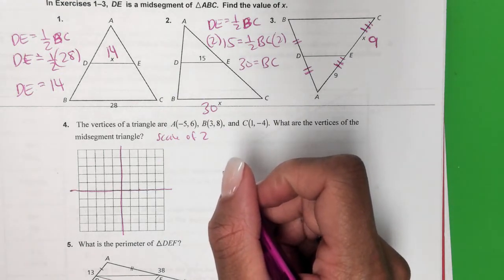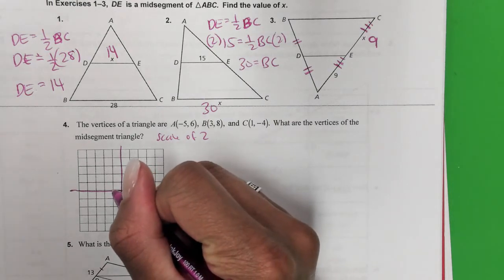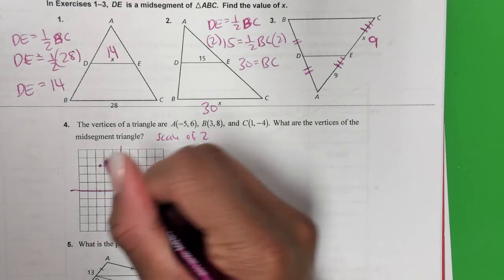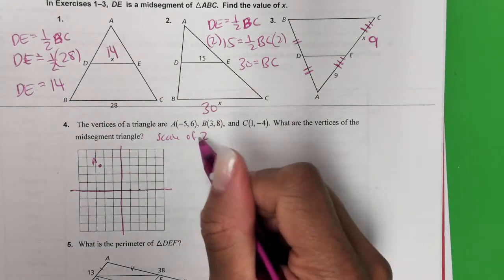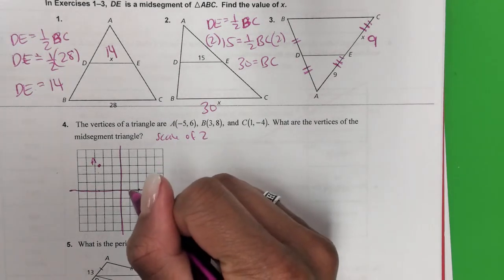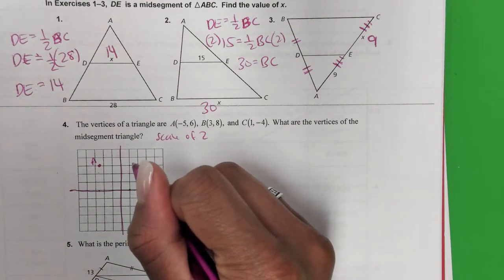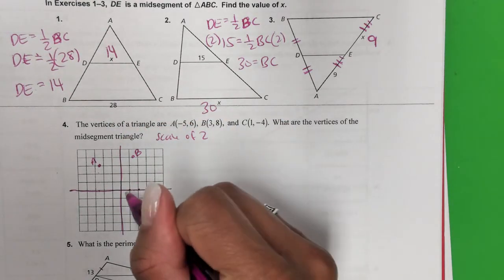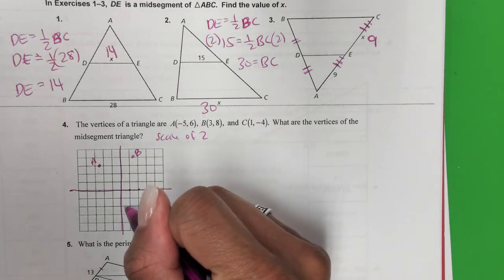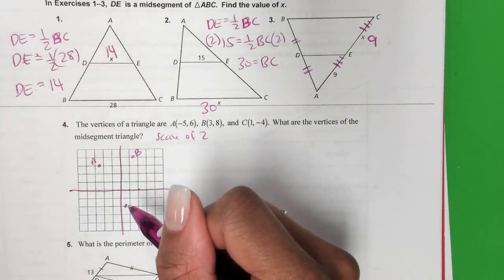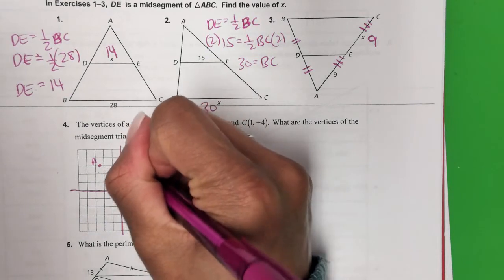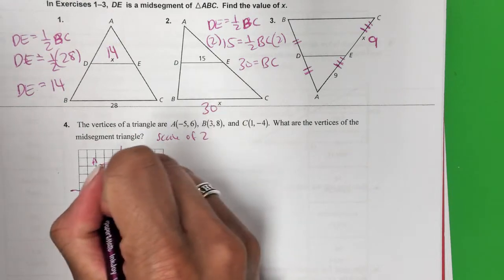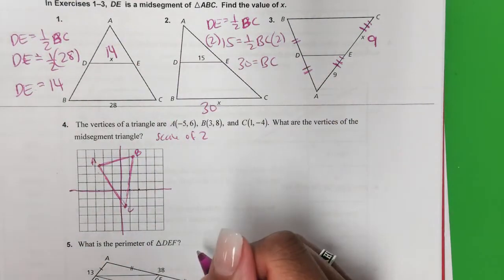So A is -5, 6. So I have 2, 4, -5, and I'm going to go up 6: 2, 4, 6. It's A, and then B, I have 3, 8. So 2, 3 going up 8. And then C, I have 1, -4. So there's A, B, and C.